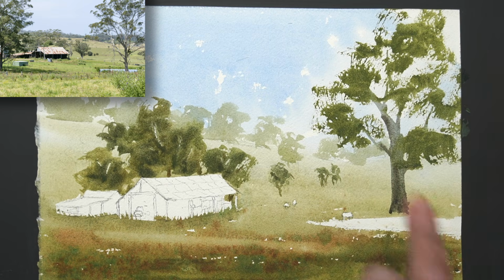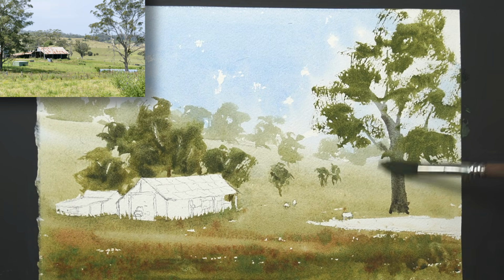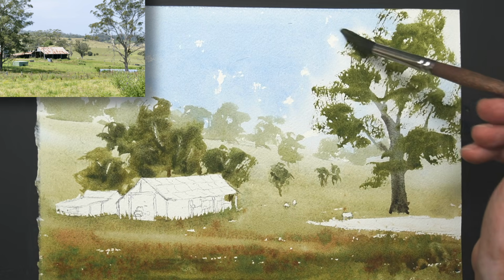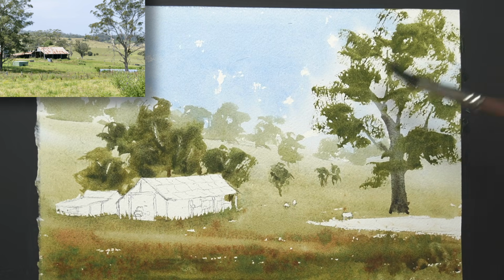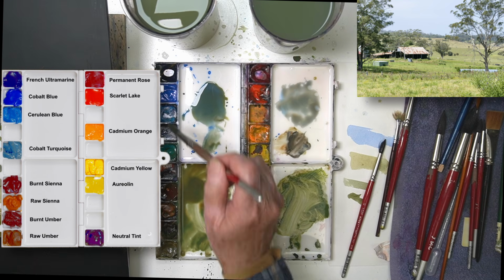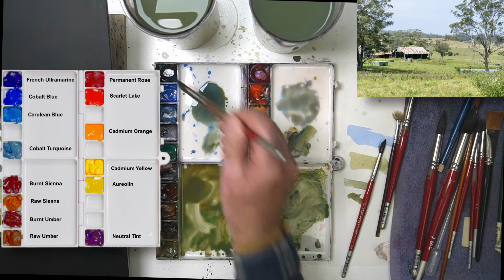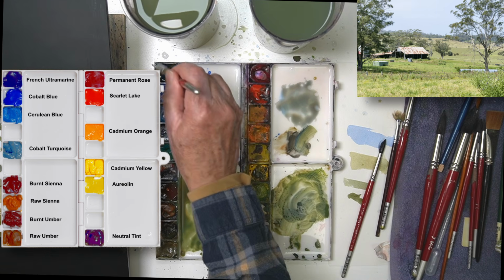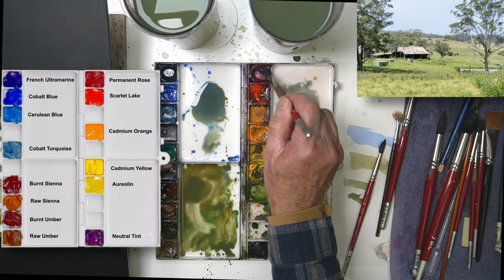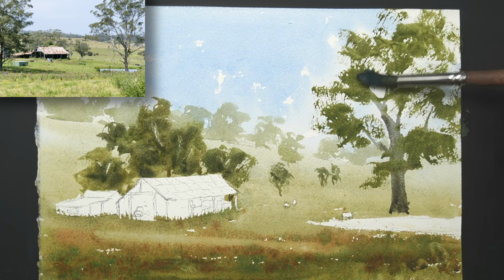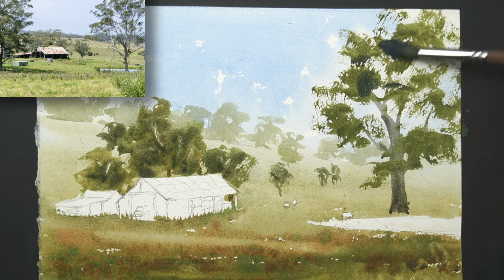And I paint this while this tree trunk is still wet, so that some of the colours merge in together. Grab some more French ultramarine. I'm going to add a little bit of permanent rose. And this will act as a shadow underneath some of this foliage area.